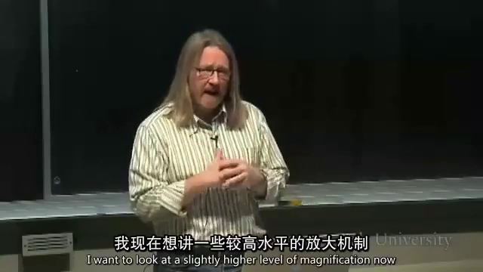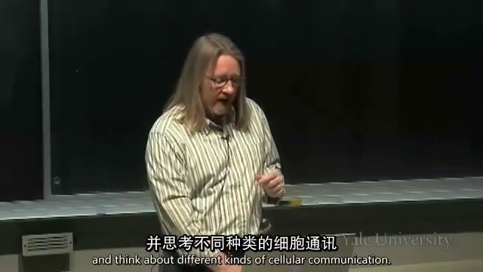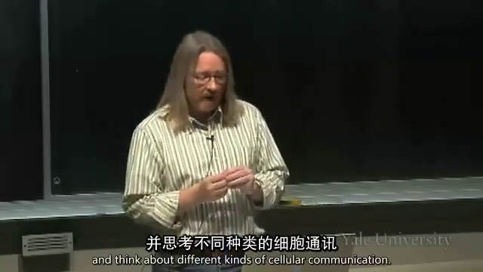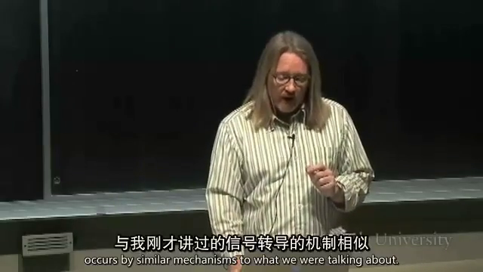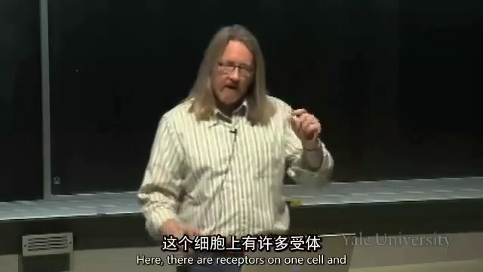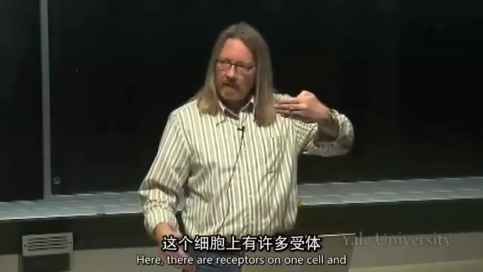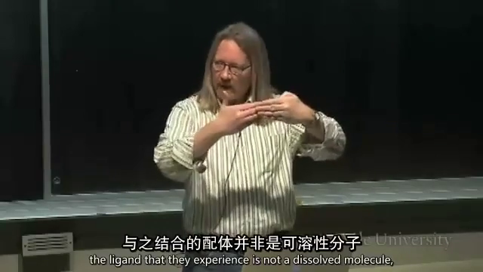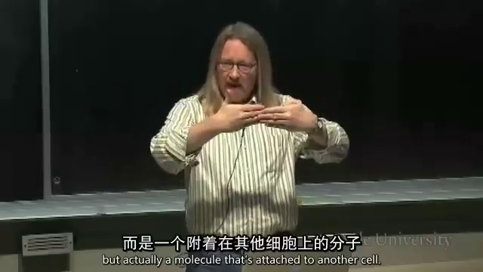I want to look at a slightly higher level of magnification now and think about different kinds of cellular communication. And one kind of cellular communication occurs by similar mechanisms to what we're talking about, but here there are receptors on one cell, and the ligand that they experience is not a dissolved molecule, but actually a molecule that's attached to another cell.